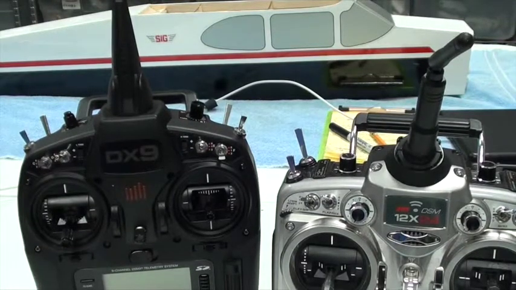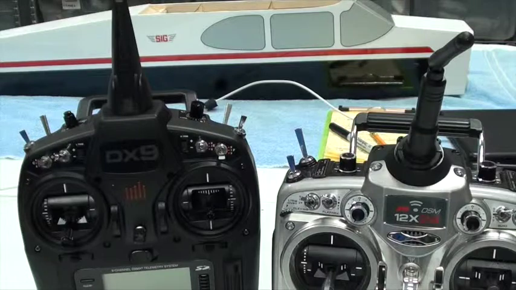So I just want to make sure you understand the switch assignments. A lot of mine are because I'm used to using the 12 and I want the same switch for the same function on the 9.